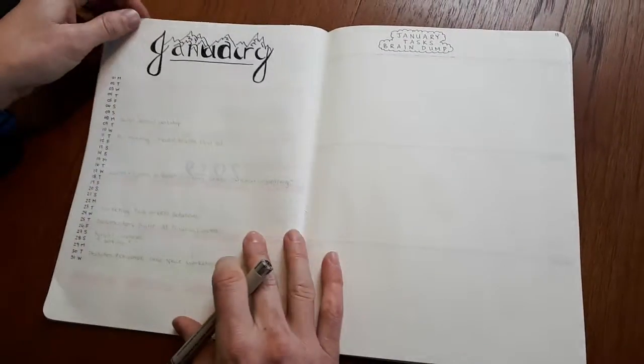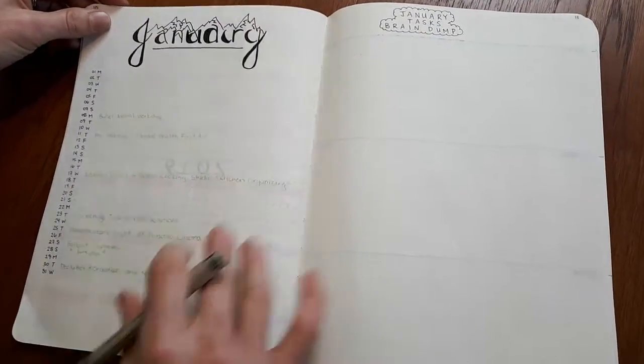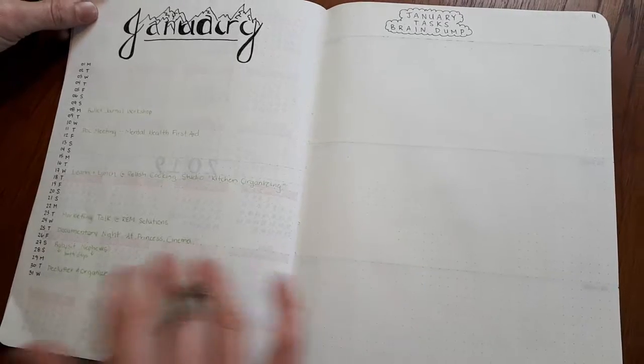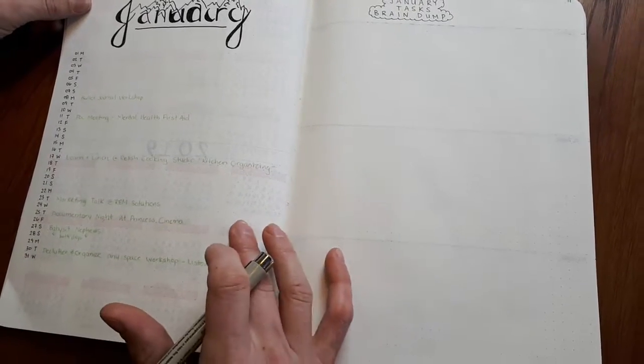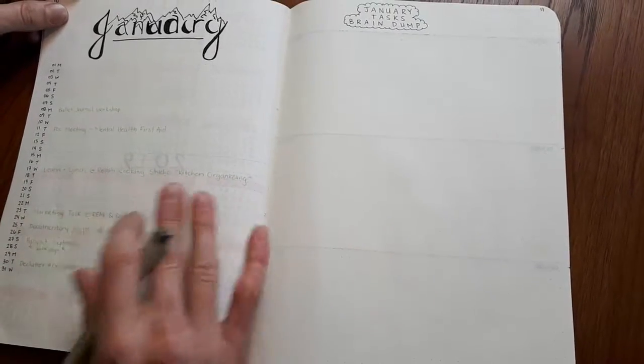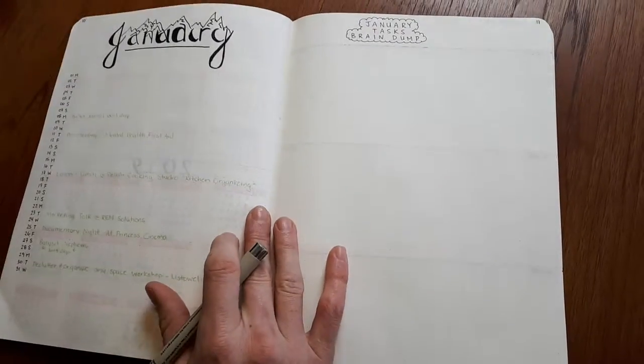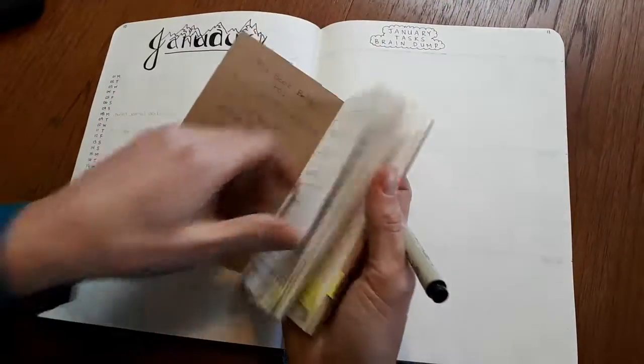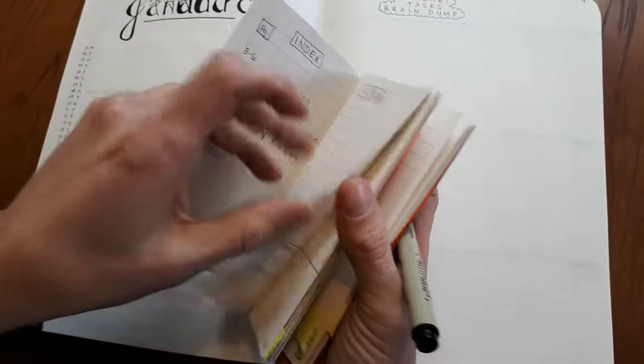So that's what a month at a glance looks like. You can draw this up in a number of different ways. You can make it look like a calendar. There's a lot of creativity that you can add behind these pages. You can also just make it very plain and simple and write something that primarily looks like this.